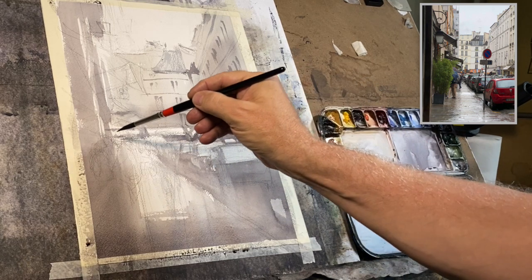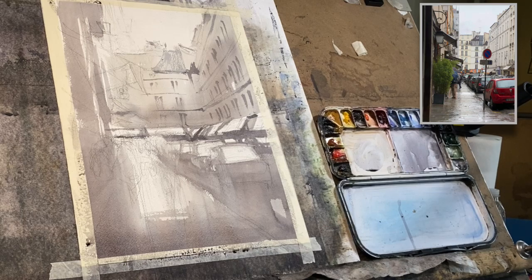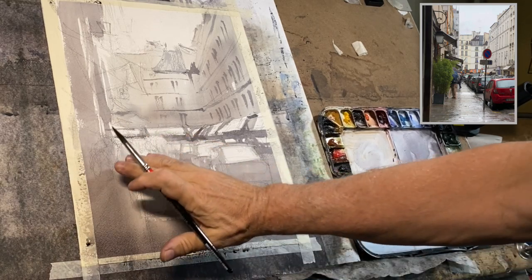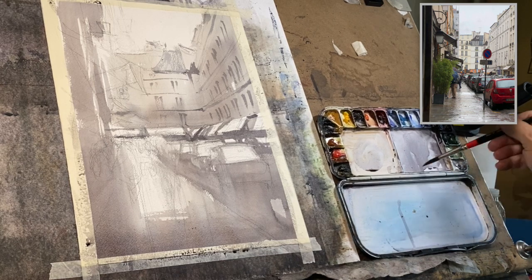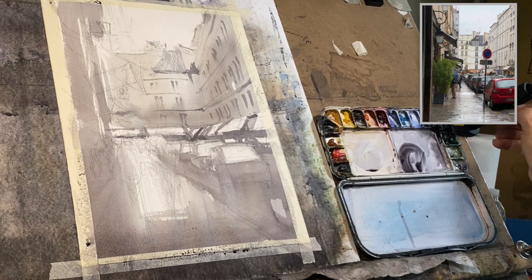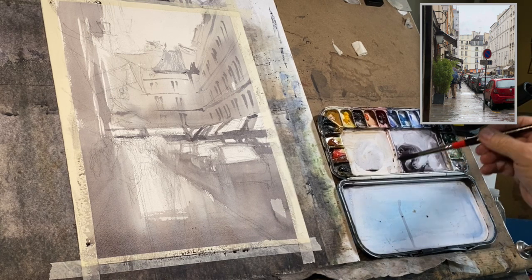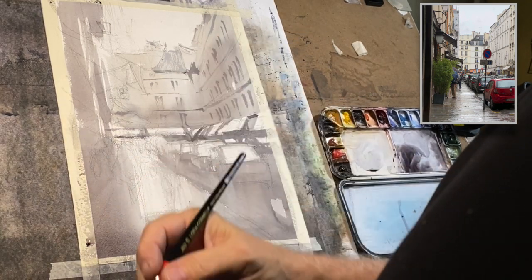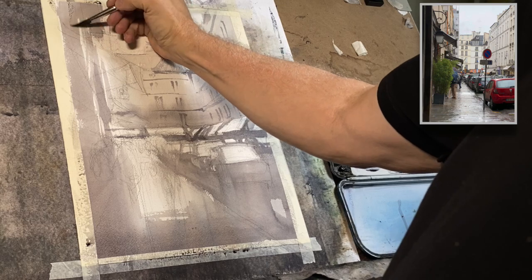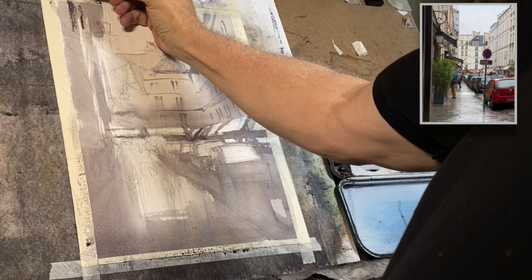Okay. Still a little damp. It's okay up here. I'm going to start up here, I think. Maybe we'll start with some of the windows that we might see.